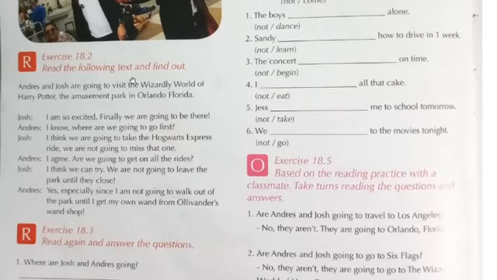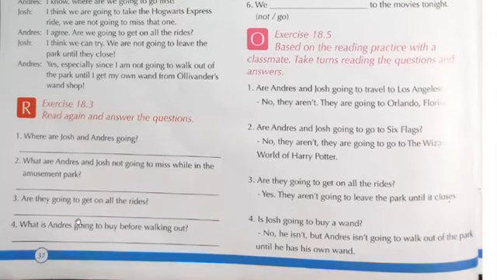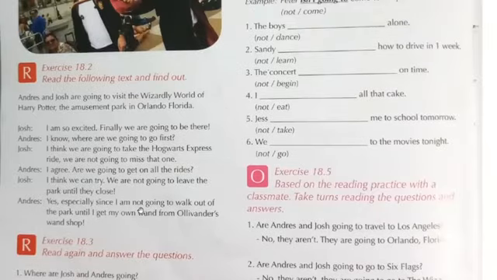Read the following text and find out. We have these conversations, and according to the conversations between Josh and Andres, we have to complete these questions. So here we have the activity.